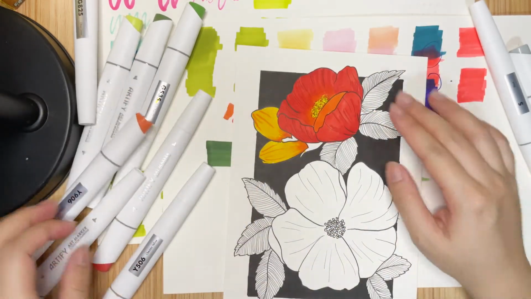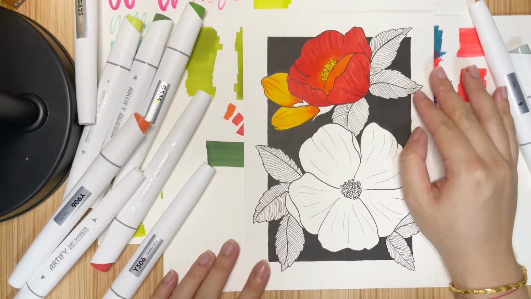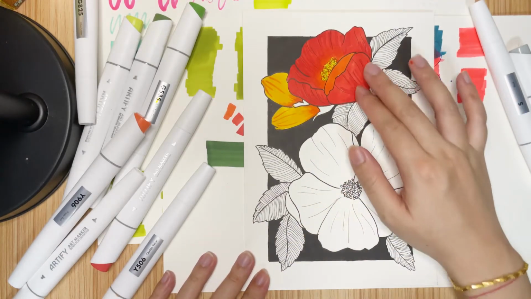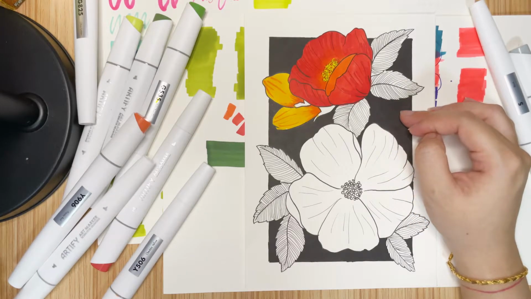Now we've finished the first flower, and for the second flower, I was going to make it a little different by making it orange, a little bit lighter than the first flower.